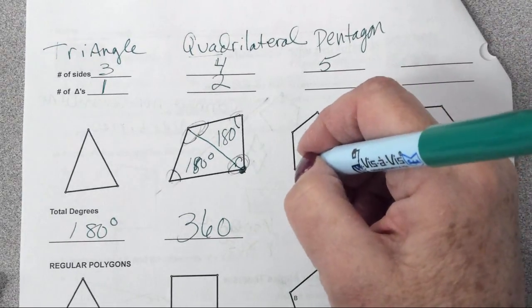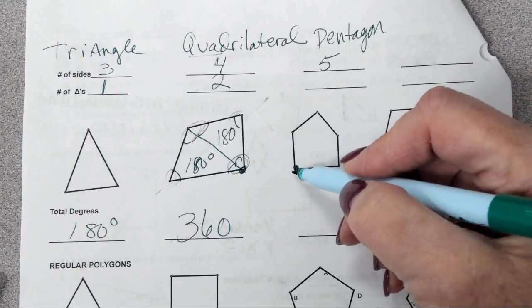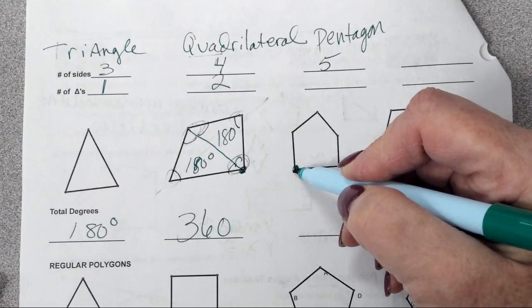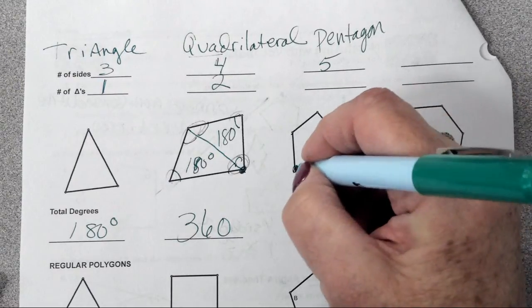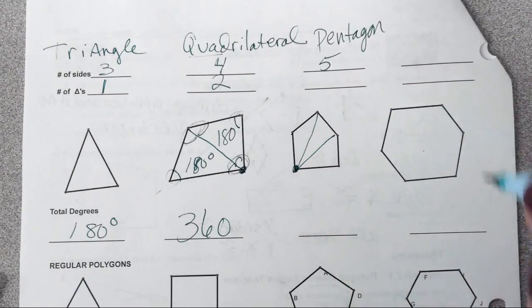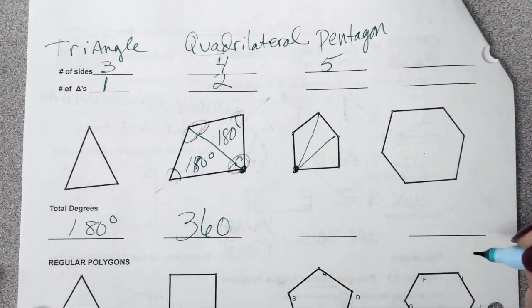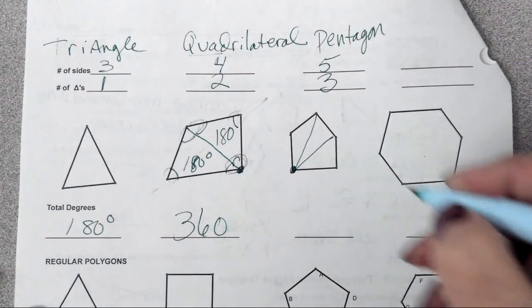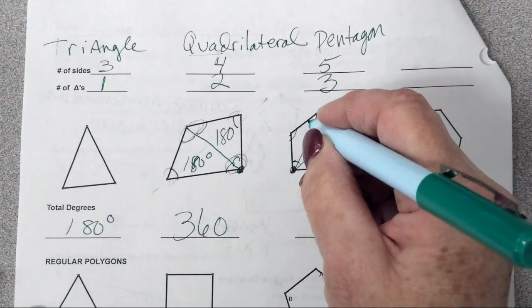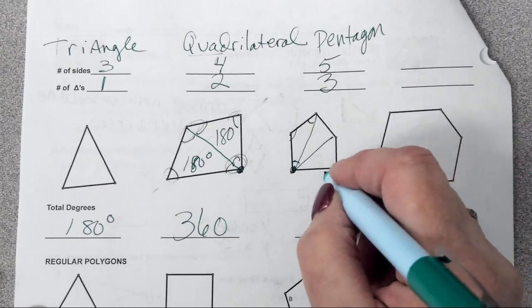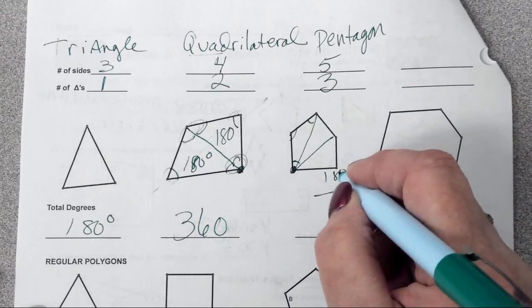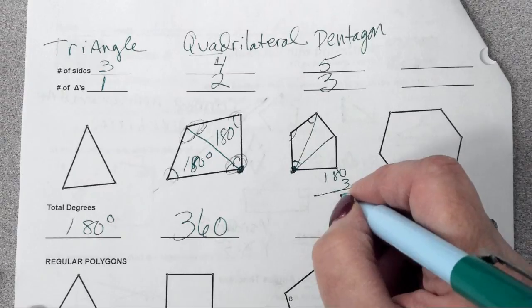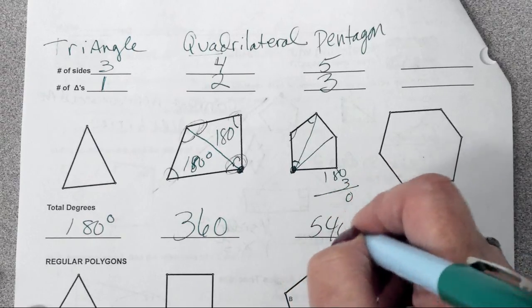Again, pick a vertex, it does not matter which one, and draw the diagonals from just that one vertex. So already connected there, we'll connect there and there. So I can cut this into a minimum of 3 triangles. Again, each triangle has a total of 180 degrees. So grand total, 180 times 3 is 540.